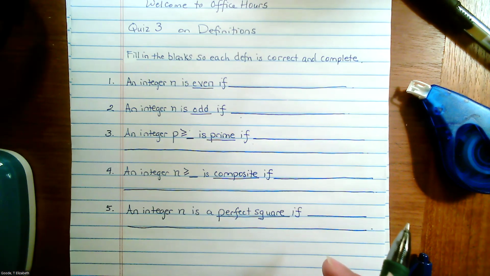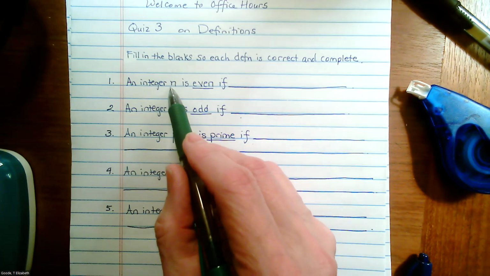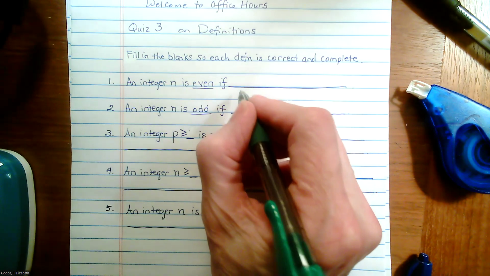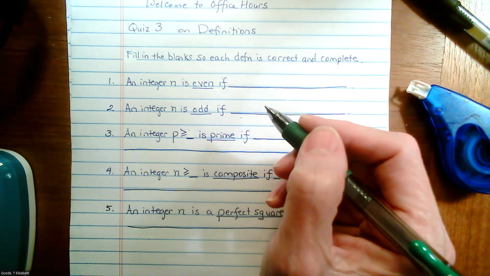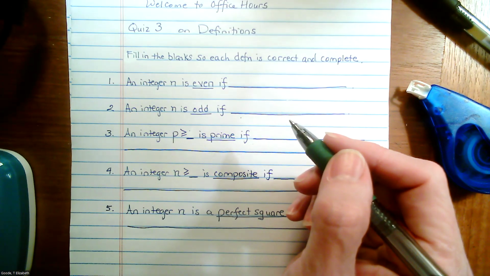Hello? I'm still here. Okay. So what does it take for an integer n to be even? If it's divisible by two. Well, we're going to be a little more specific because we want equations.